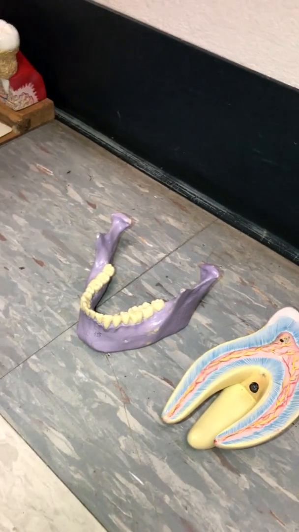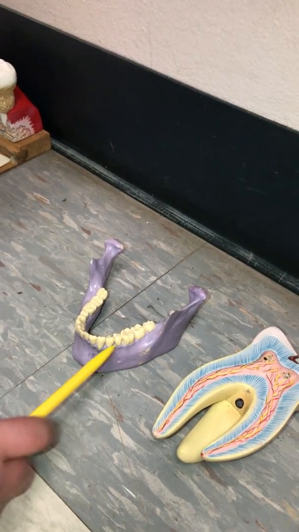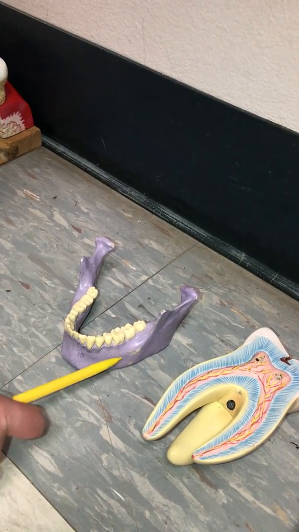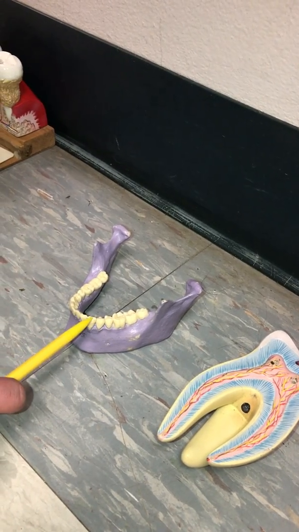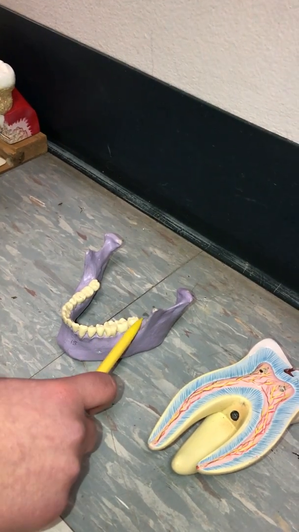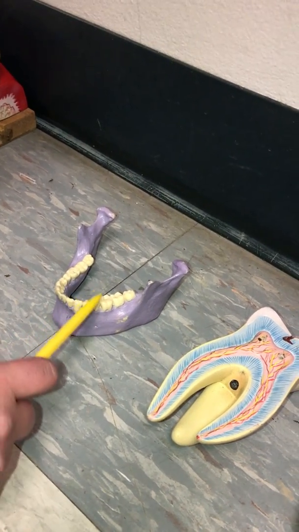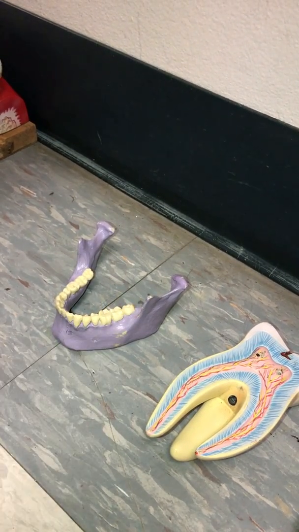So for the teeth, the dental formula is 2, 1, 2, 3, which includes 2 incisors, which if you cut it down the middle, you start directly this way. 2 incisors, 1 canine, 2 premolars, and 3 molars. The incisors are for biting, the canine is for tearing, and the premolars and molars are for grinding.